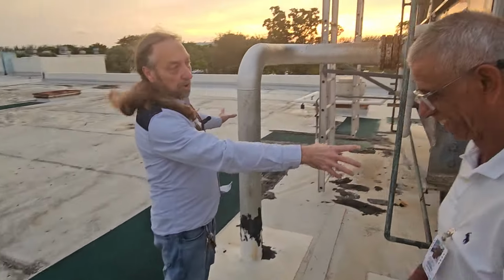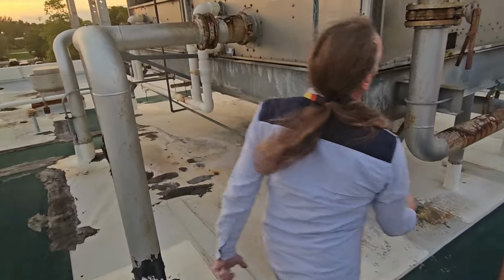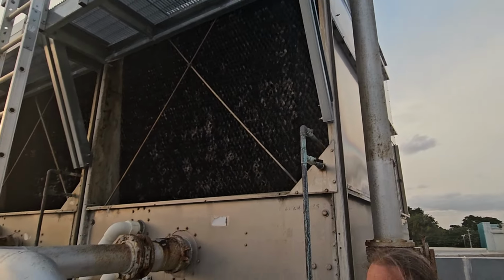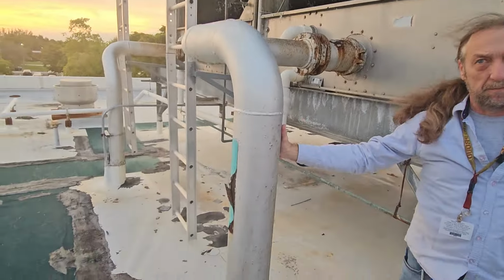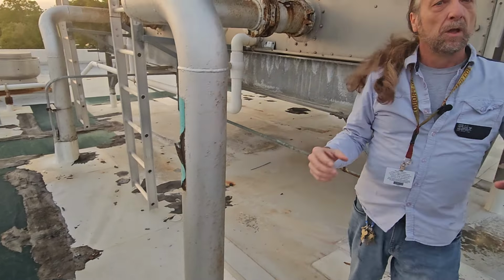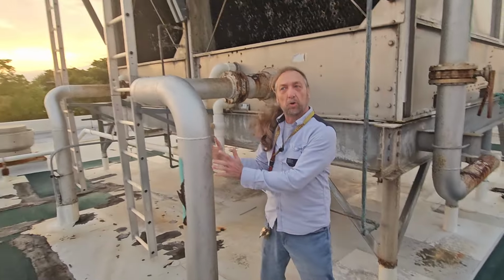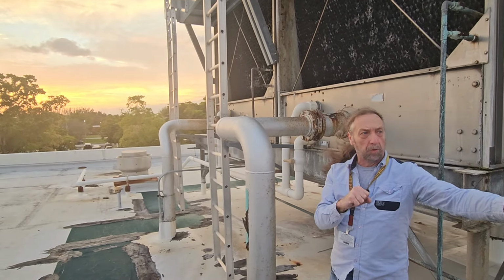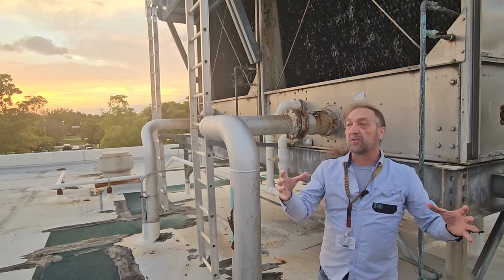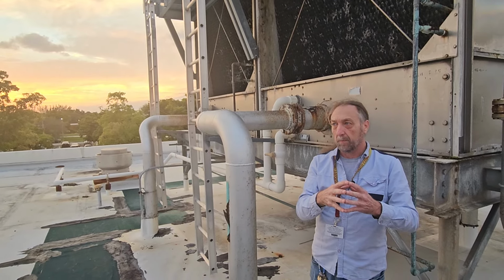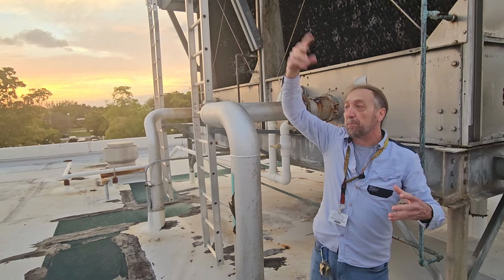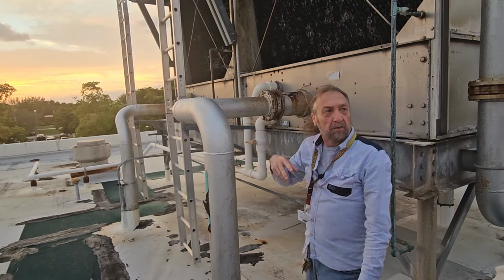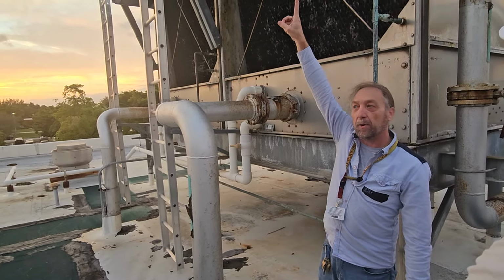Okay, so if you look, we got 2 pipes. This one is the water going up top, and the water floats down, and this is the water that's returning. Now, first of all, we had 2 water systems. We had the condenser water and the evaporator water, the hot and the cold. The evaporator water is a closed system. That means the water can't evaporate. The water can't go away. This is open air. So that hot water is going to evaporate.